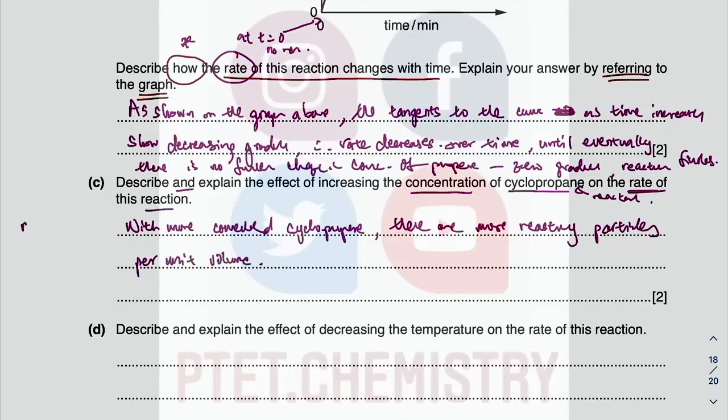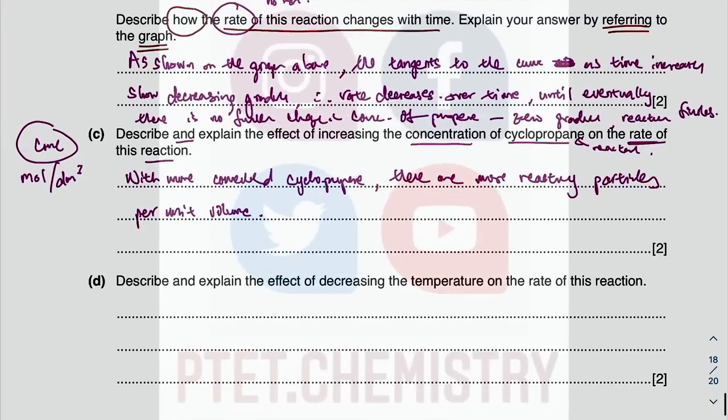Because what do we mean by concentration? How many moles of it do we have in 1 dm cube? How many moles per unit volume? So we have more reacting particles per unit volume.